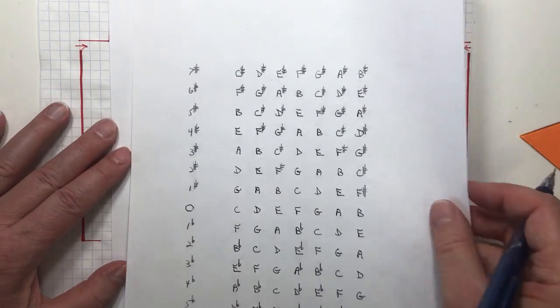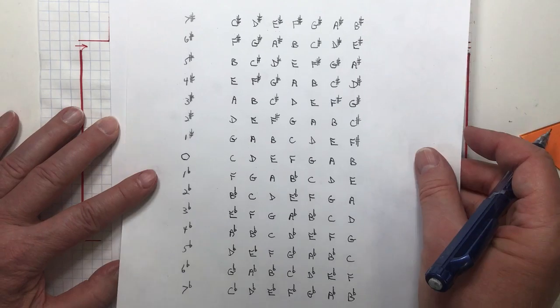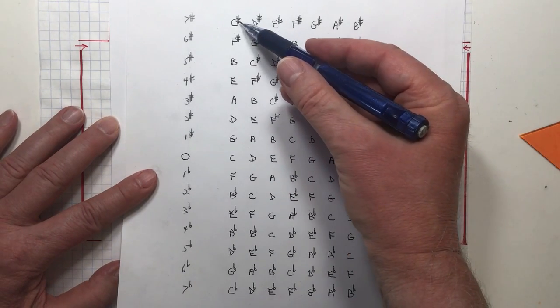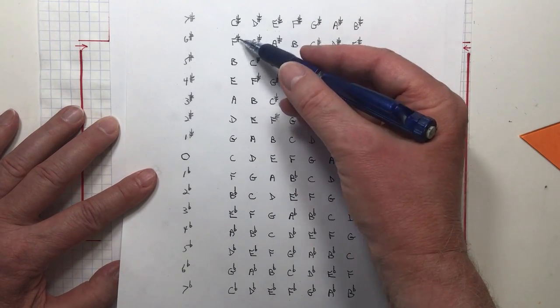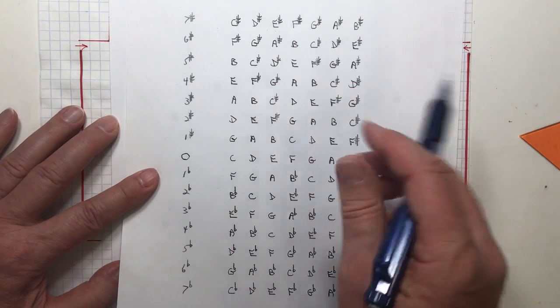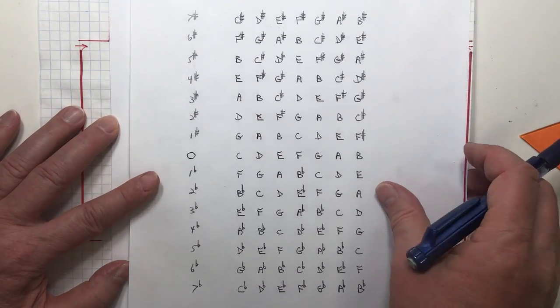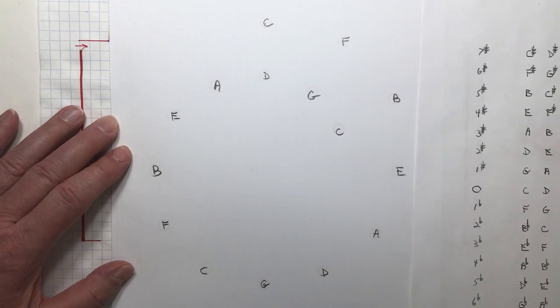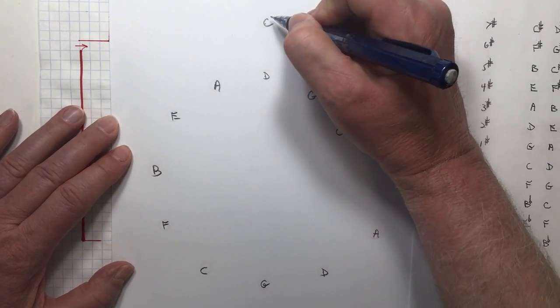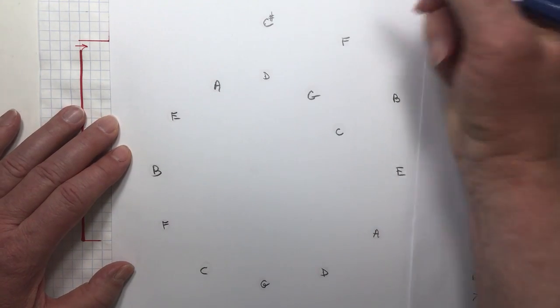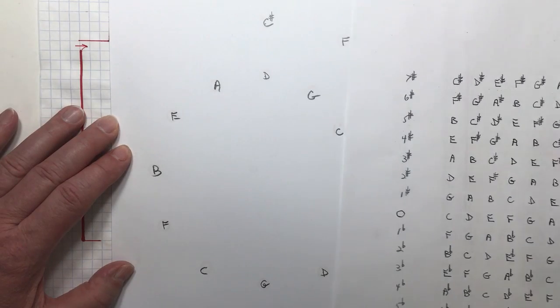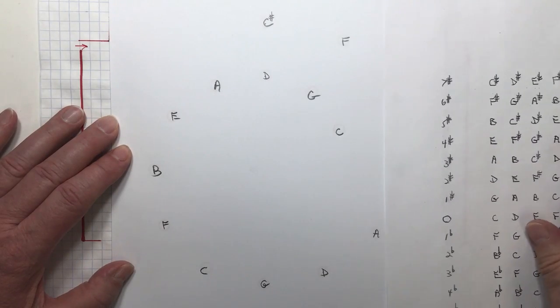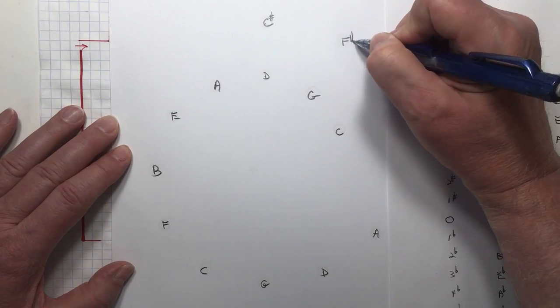If you go back to your major scale chart, the names of those scales are the first letters on the left. So we'll start up here at 12 o'clock outside. C sharp. F sharp, 1 o'clock outside.